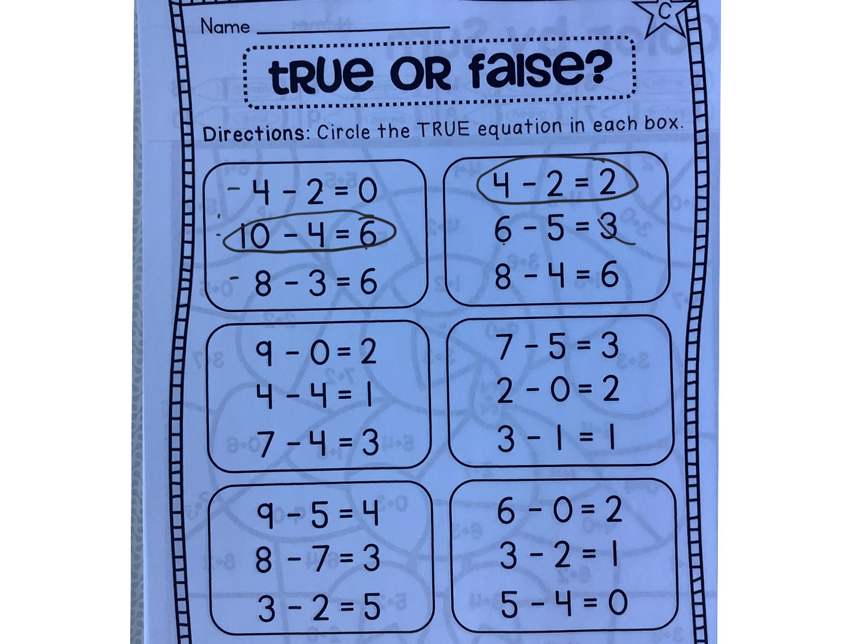We have 9 minus 0. That wouldn't be 2. That would be 9. 4 minus 4 would not be 1. That would be 0. So let's use our number lines and check 7 minus 4 and see if that's 3. Put your pencil on 7 and hop back 4. Did you land on 3? Yep, that is the true equation.